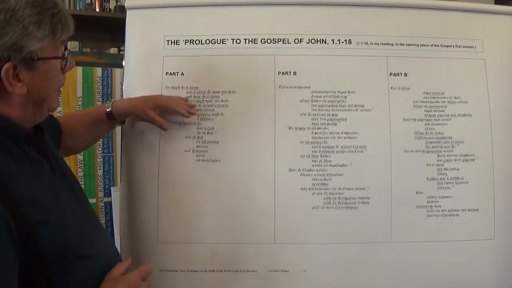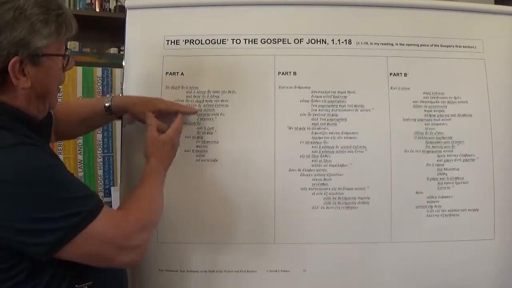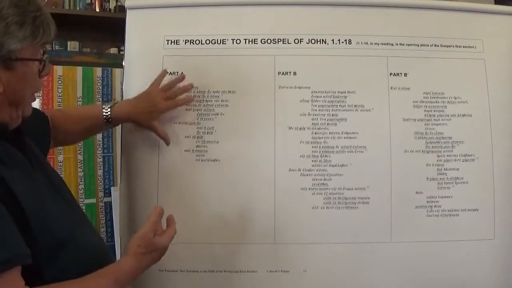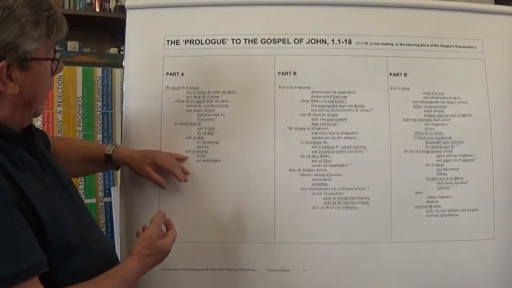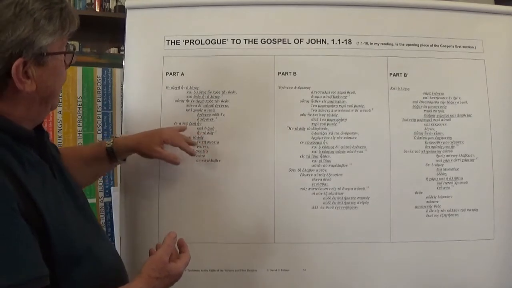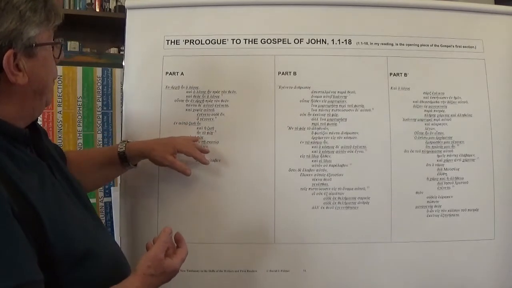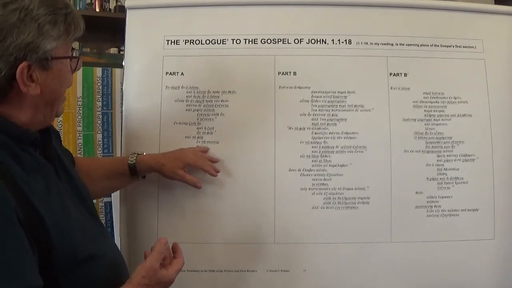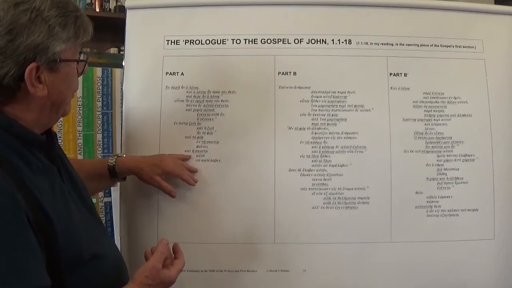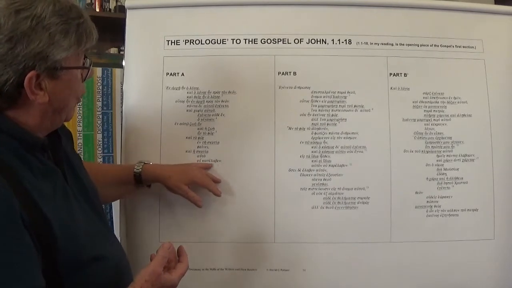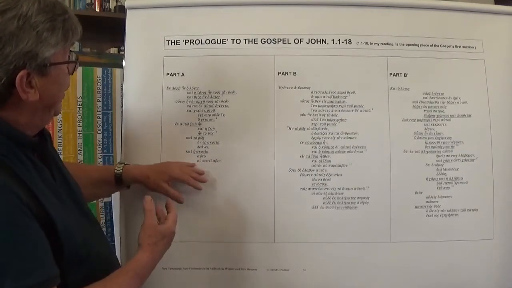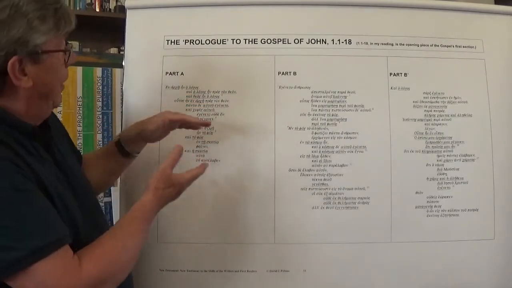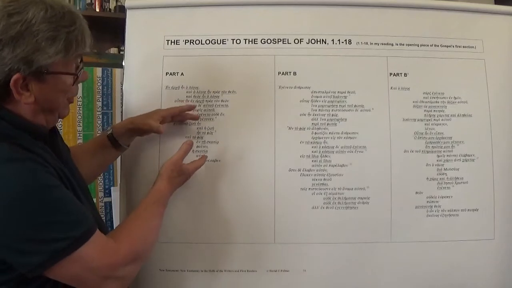So there's our middle, our second part and first development, and here is the third part, the B prime part. In him was life, and life was the light, and the light in the darkness shines, and the darkness it has not comprehended, not understood. And that's our third part, where Jesus is seen as the life and light of God in the world.